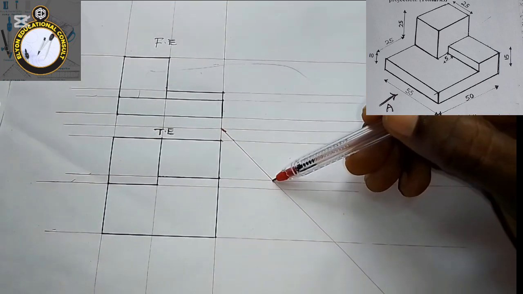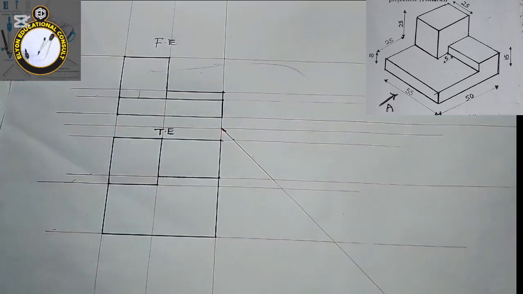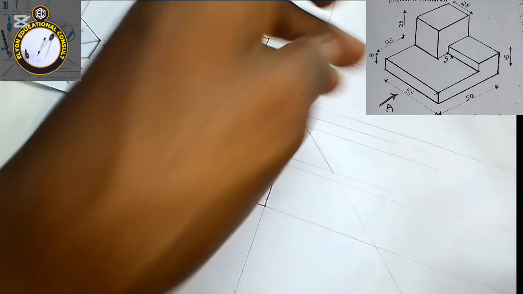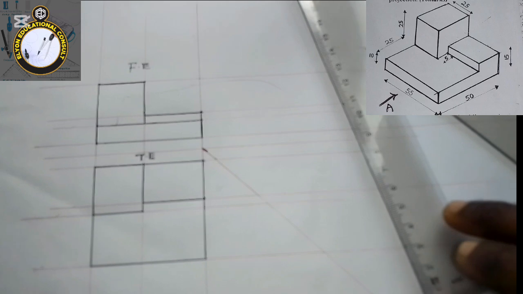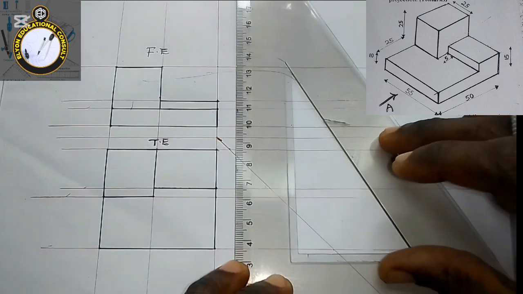So all you just need to do, we are going to be projecting a straight line up.